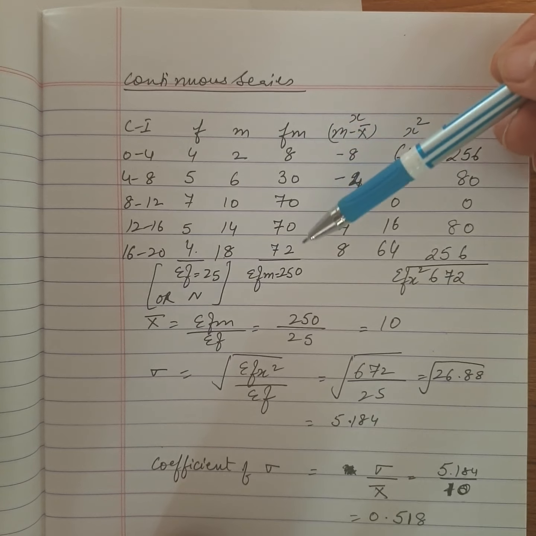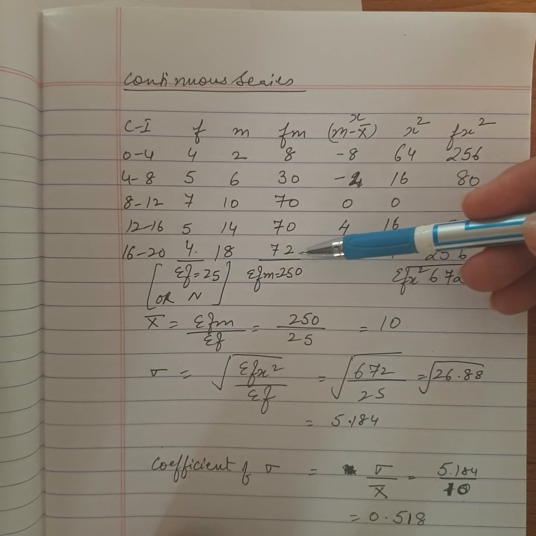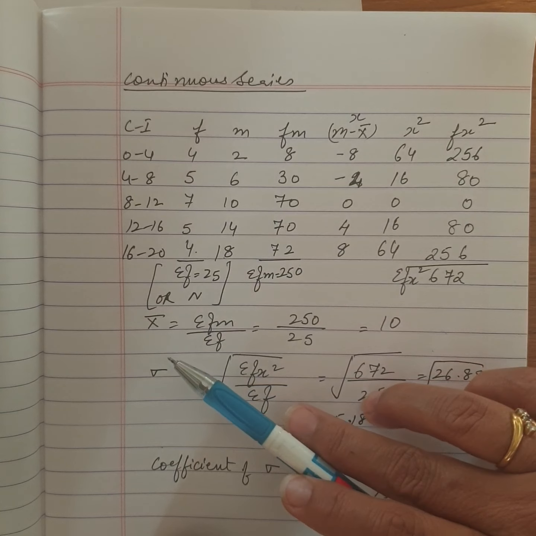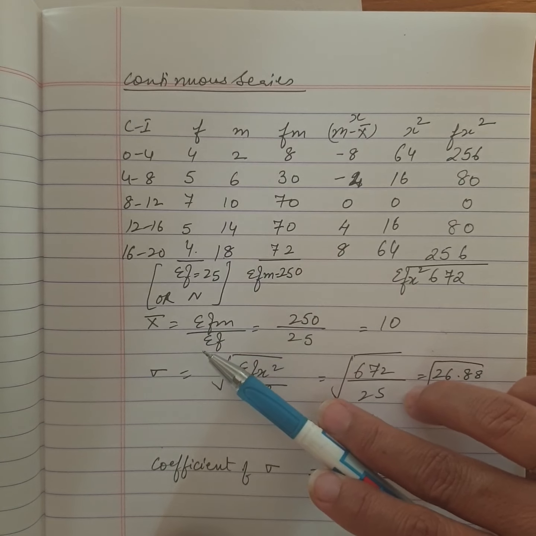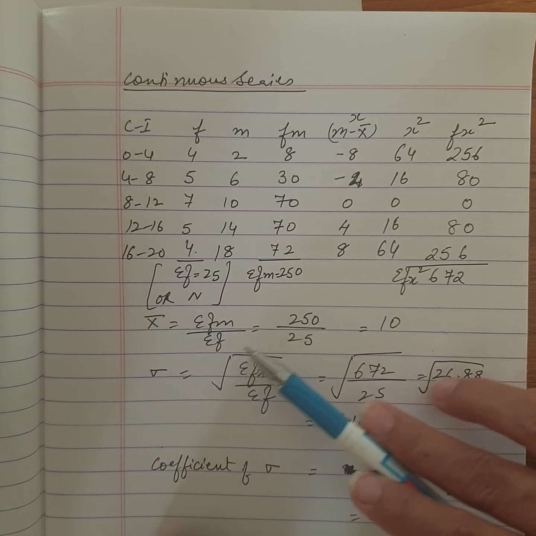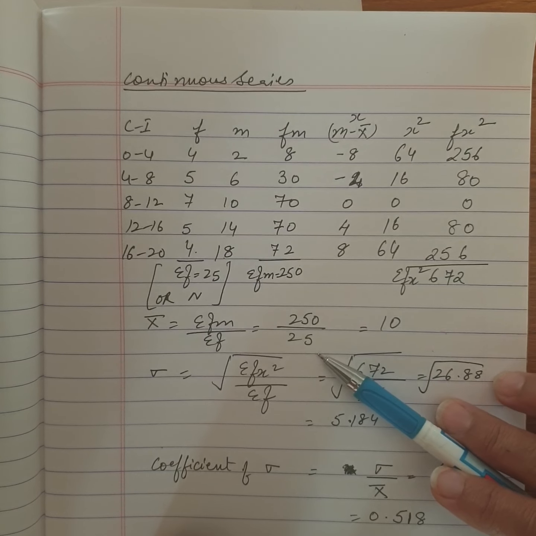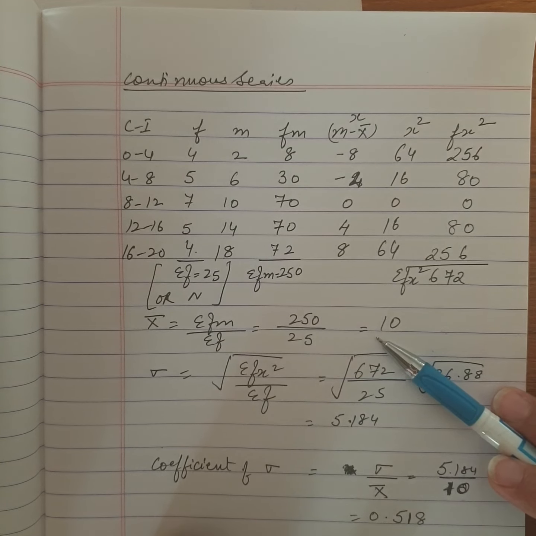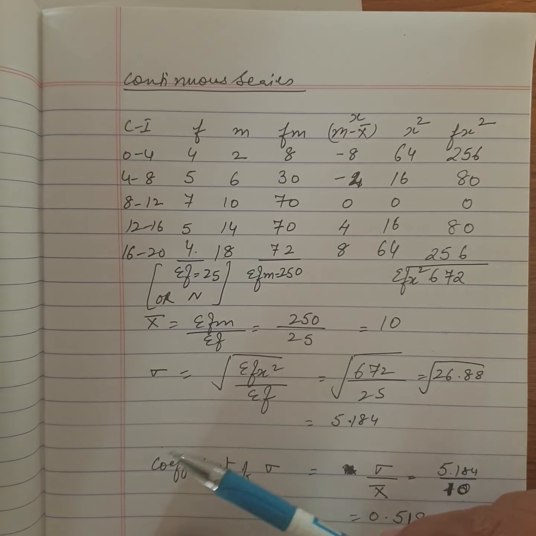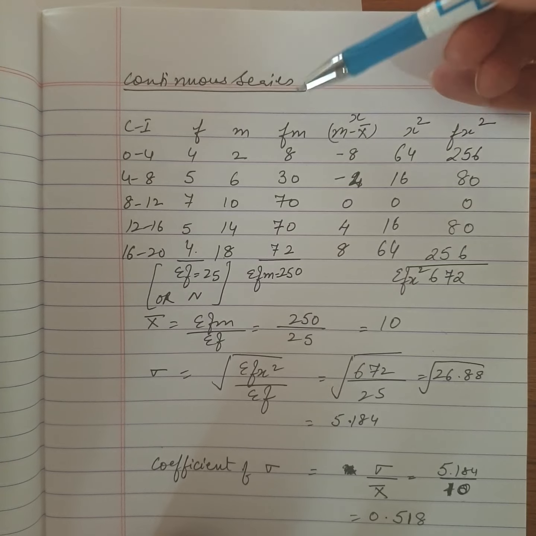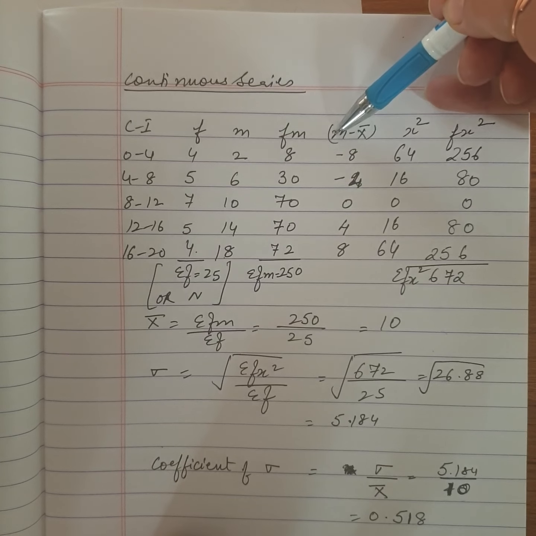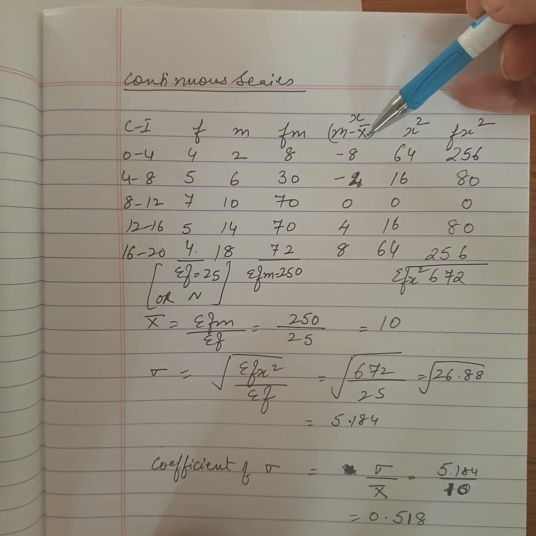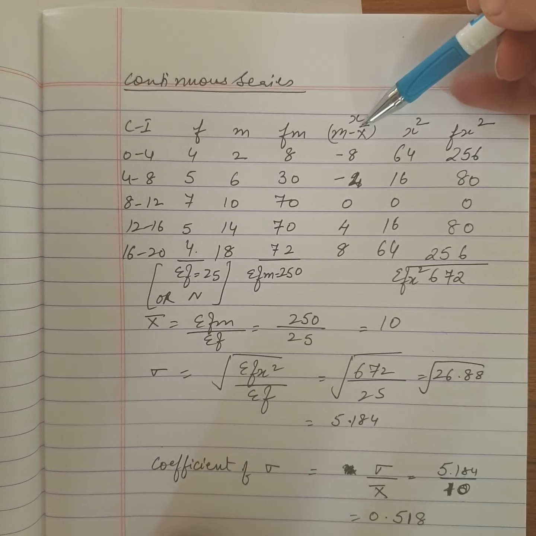By adding Fm, we will get 250. Formula for mean is equal to summation Fm divided by summation F. 250 divided by 25 is equal to 10. Then from every midpoint individually, we will subtract the mean, which will be denoted as small x.